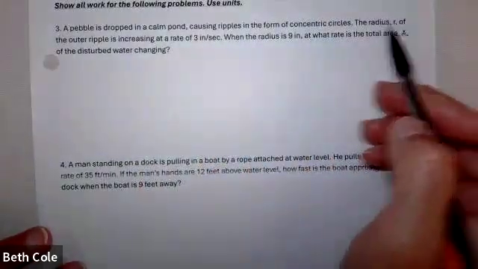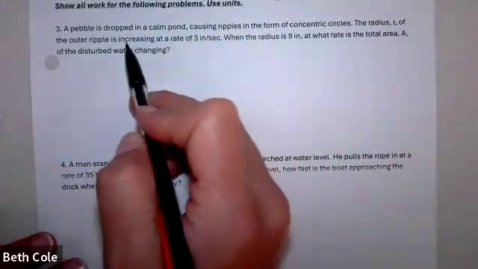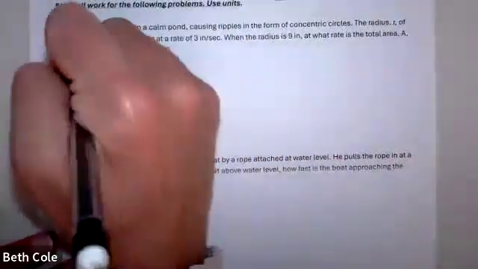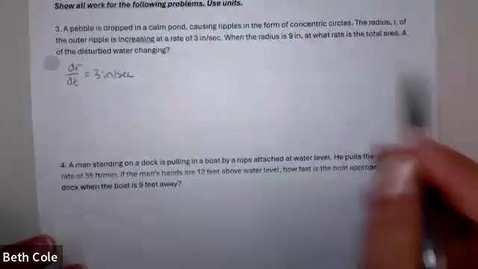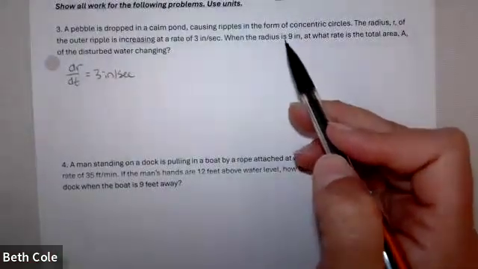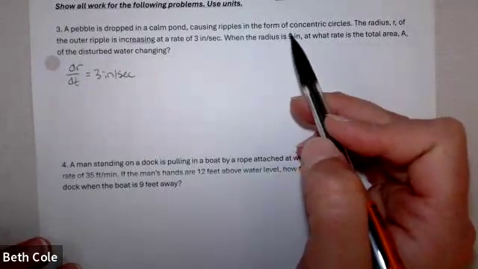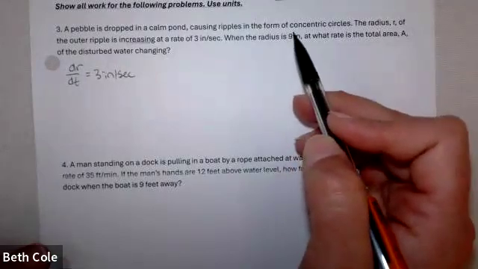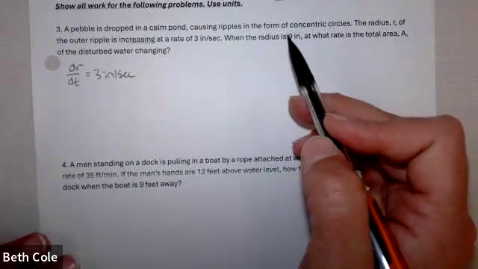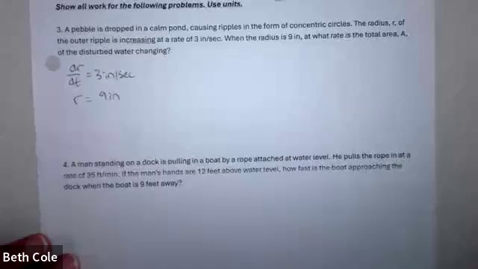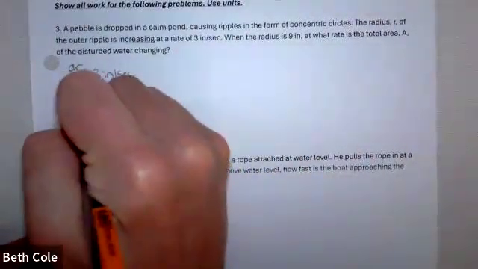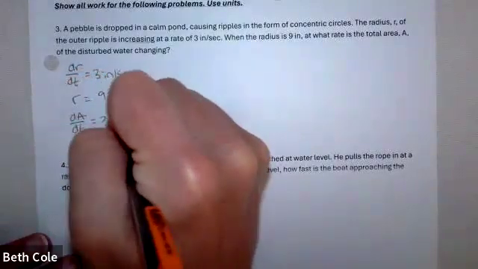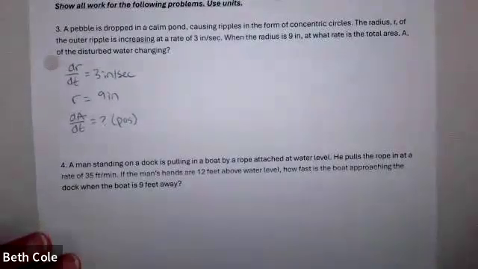Let's get our information. The radius of the outer ripple is increasing, so we're going to have a positive rate, 3 inches per second. So that's our dr dt. Now, because all the circles are moving and everything in related rates problems is moving, you have to pause at one certain moment, because you can't talk about all times at the same time. So it says when the radius is 9 inches. At what rate, so here's our question mark, is the area changing? So dA dt is our question mark. It should be positive because the circles are getting bigger.